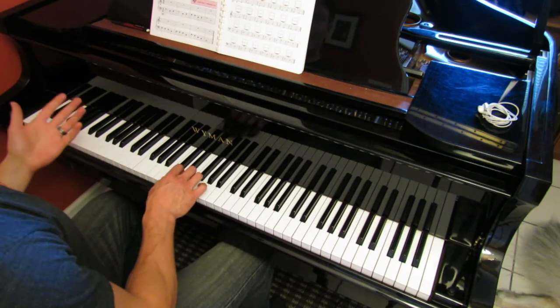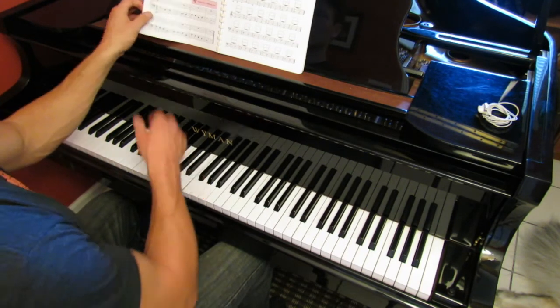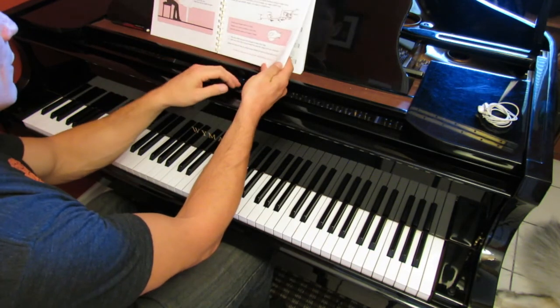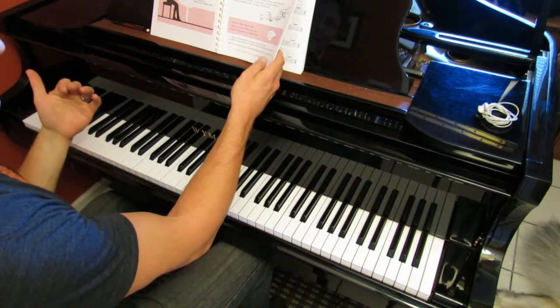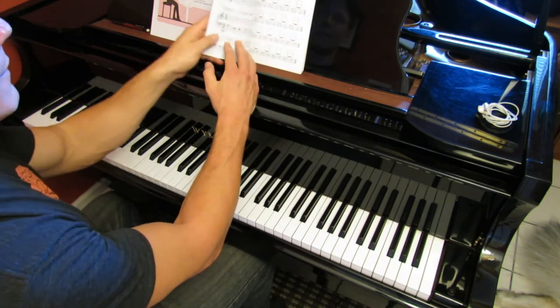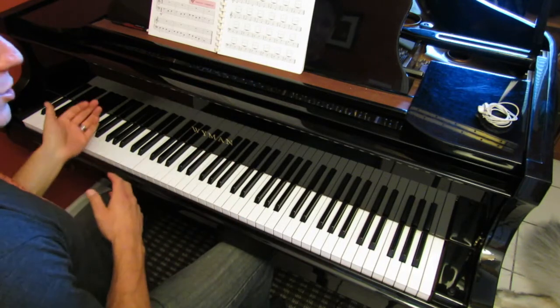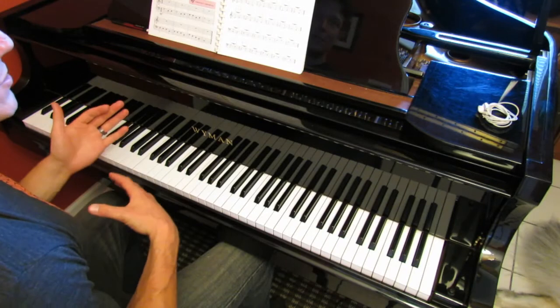And remember, in the beginning of this book, in lesson 1, we talked about playing softly by thinking of using less weight. And that is accurate, but in addition to being less weight, I also think of it as being fast or slow.